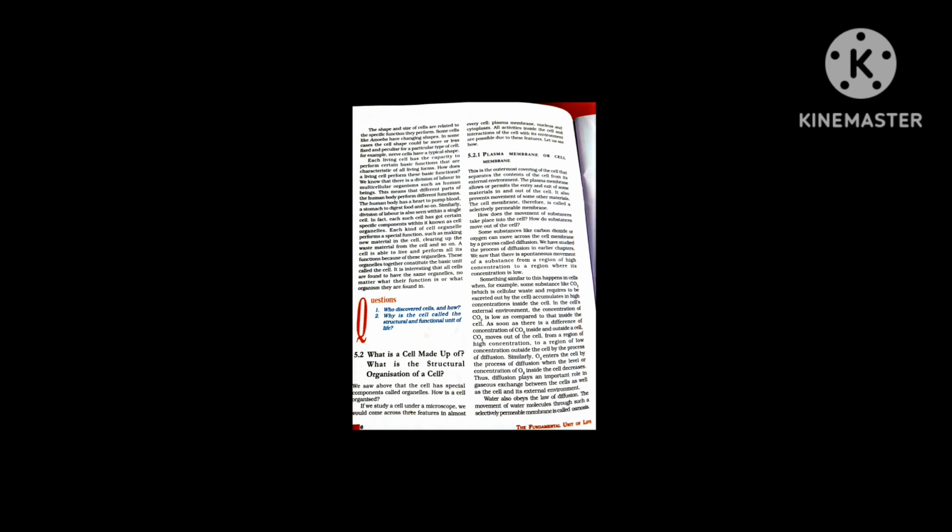Something similar happens in cells when, for example, carbon dioxide, which is a cellular waste, needs to be excreted out of the cell. It accumulates in high concentration inside the cell.